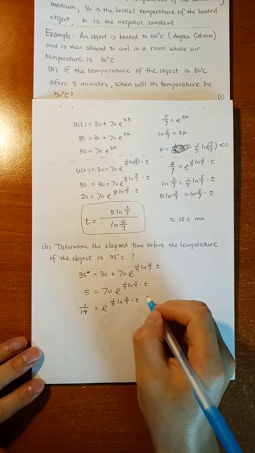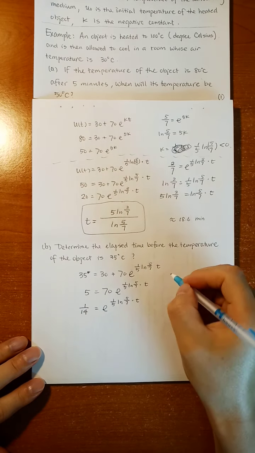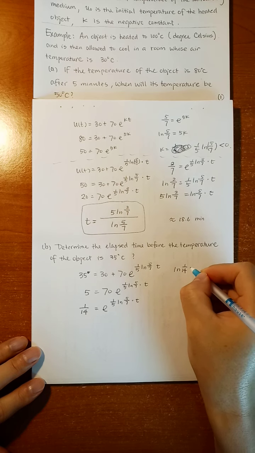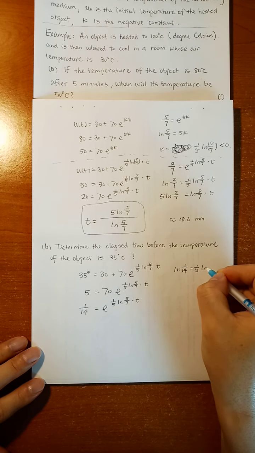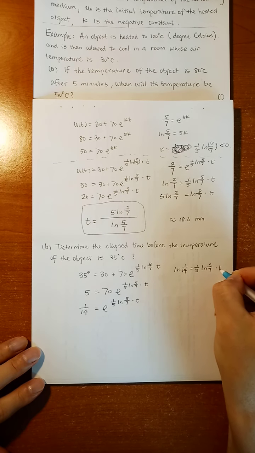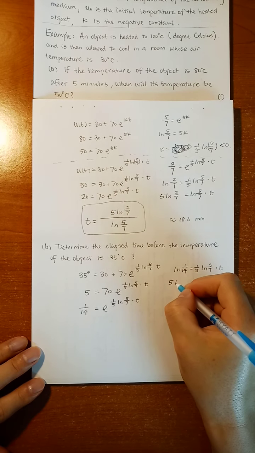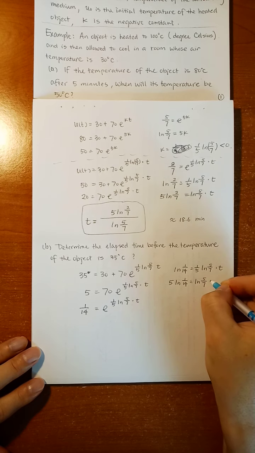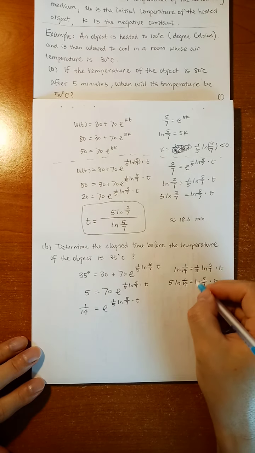And we compute the natural log, multiplied by 5 and divided by the coefficient.